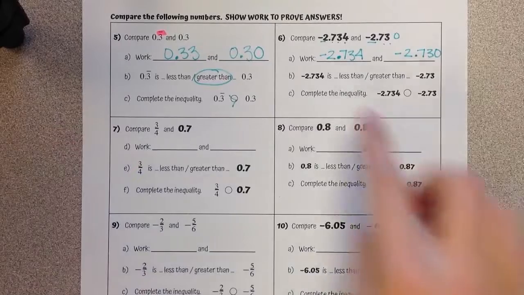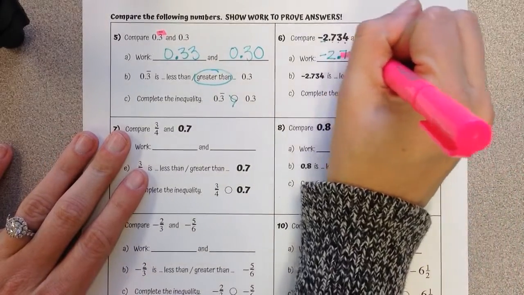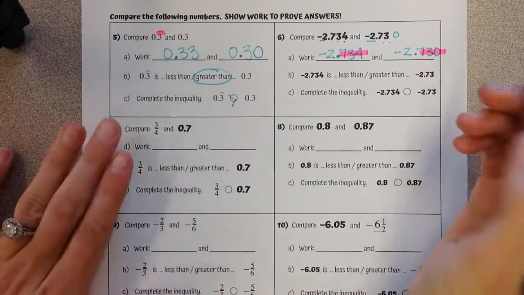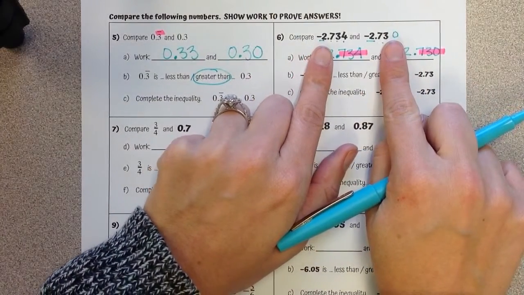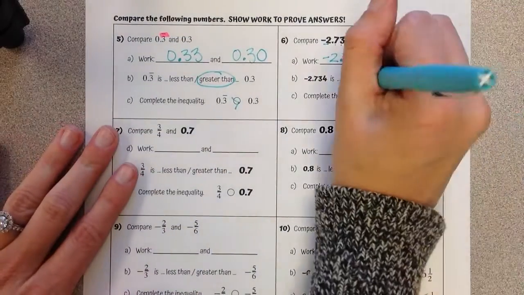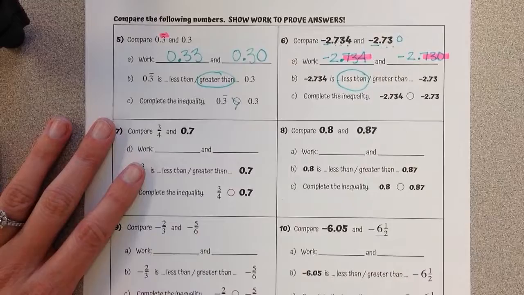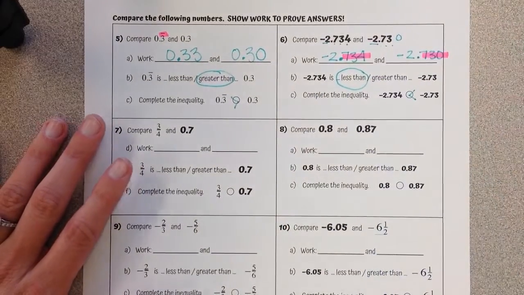So our work is just going to be rewriting these so they have the same number of decimal values. Since the whole numbers are the same, we only need to look at that decimal value. So 734 compared to 730. If they weren't negatives, 734 is bigger than 730, but since it's negative, it's the opposite. It's actually less than. A bigger negative is actually a smaller number. So negative 2.734 is less than negative 2.73.